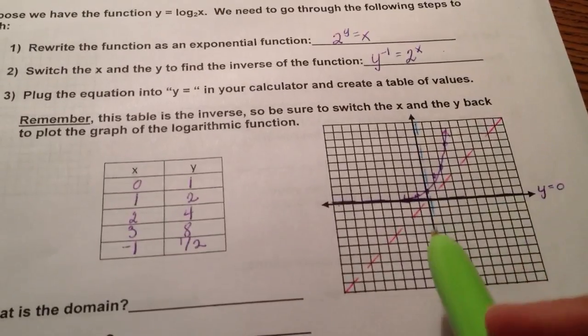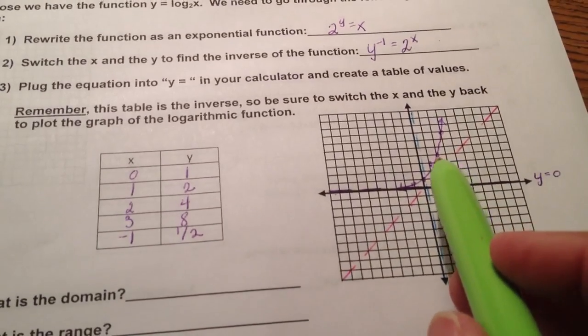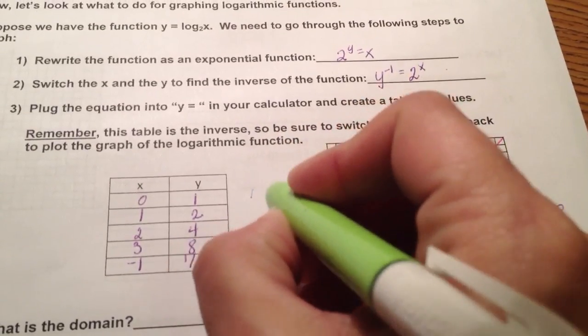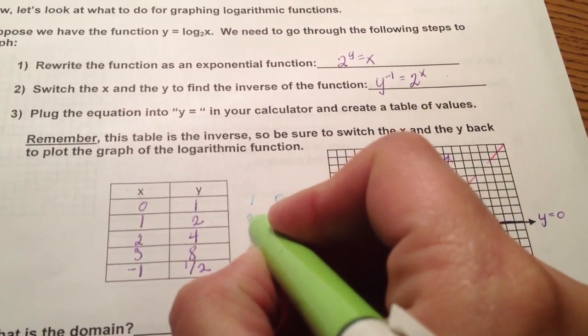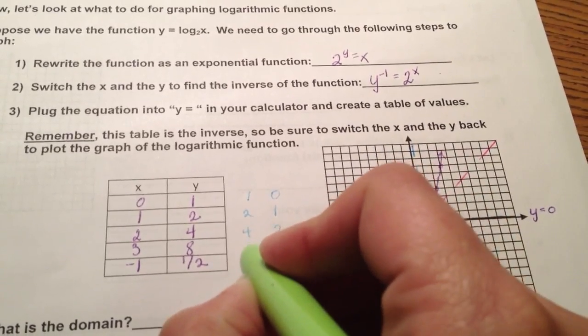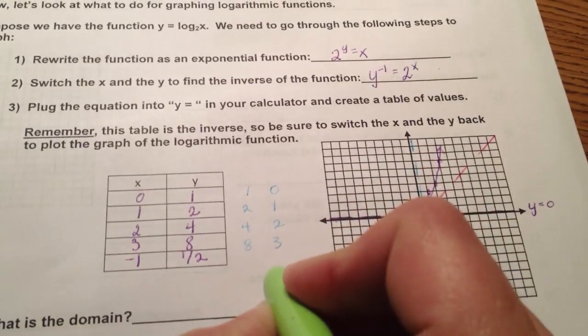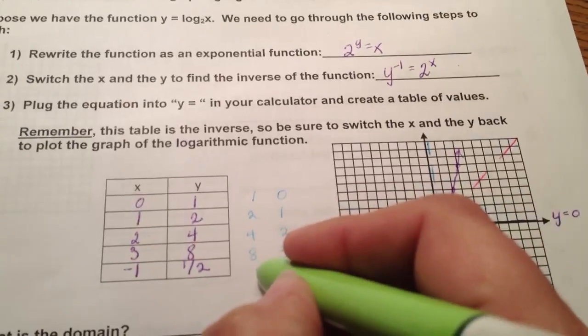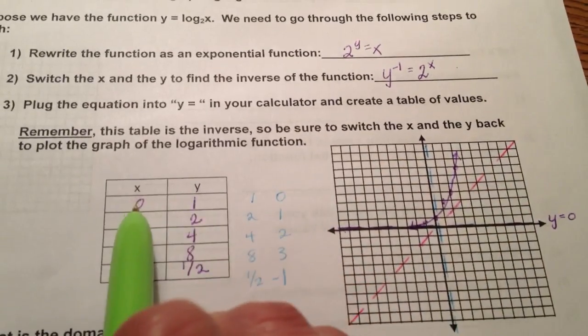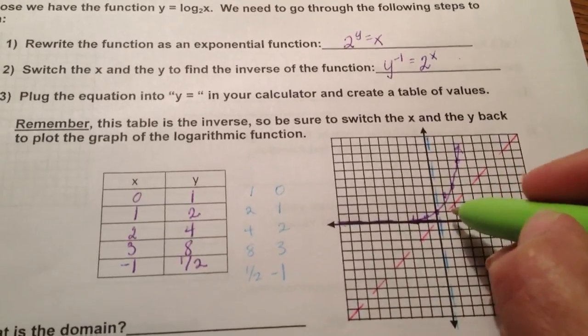Okay, so we've graphed the exponential function, but really what we need is the inverse of this function. So we're going to exchange our x and y values back. So I'm just going back to my table and showing you these are the new ordered pairs that I'll be graphing in order to graph the logarithmic function. So I've just exchanged my x for my y, and I'm going to go back over here to graph that.